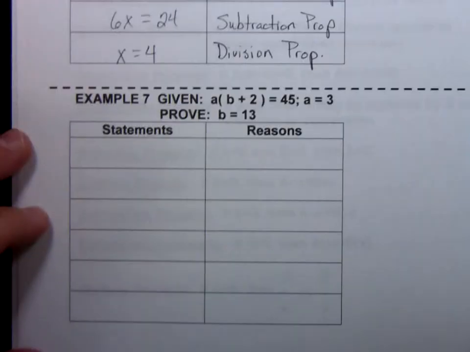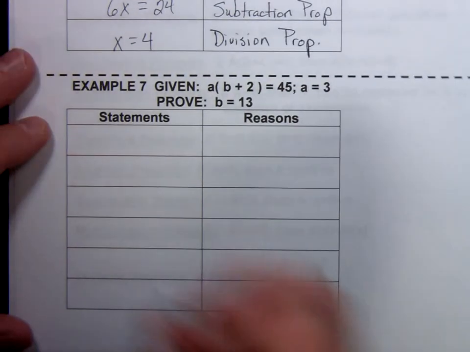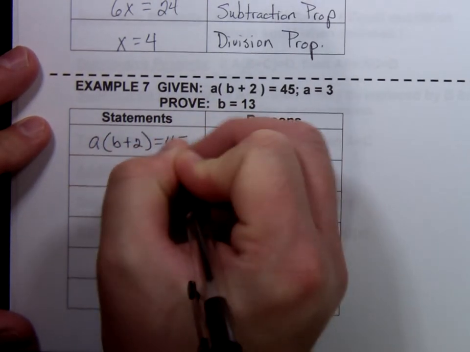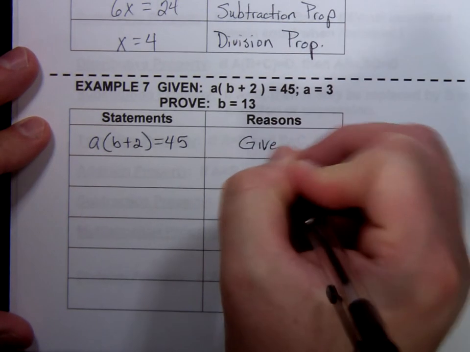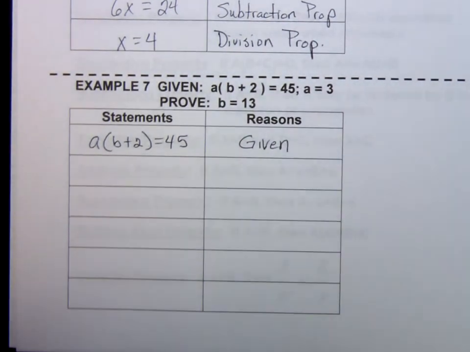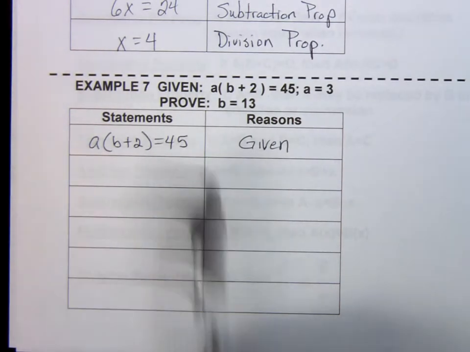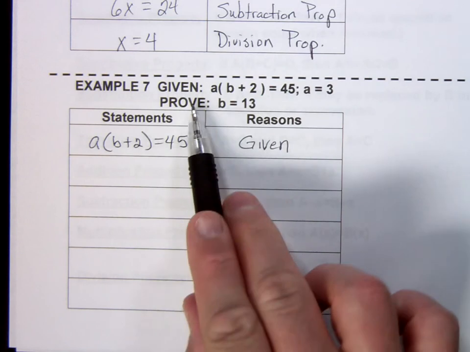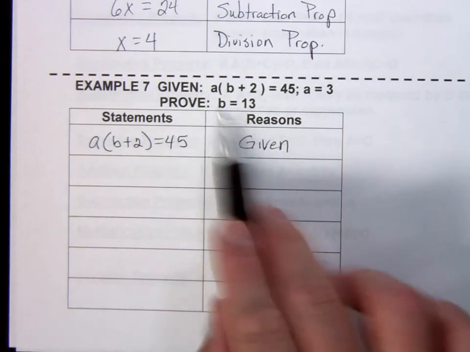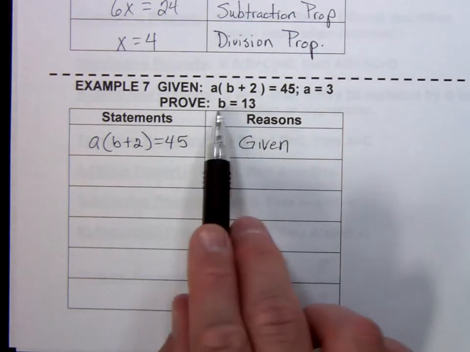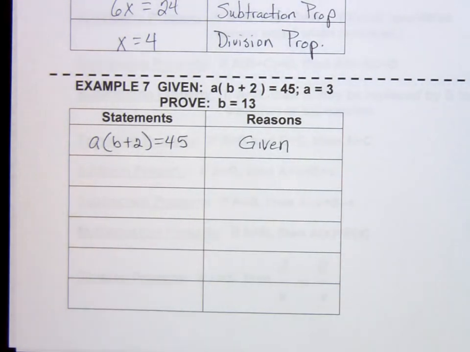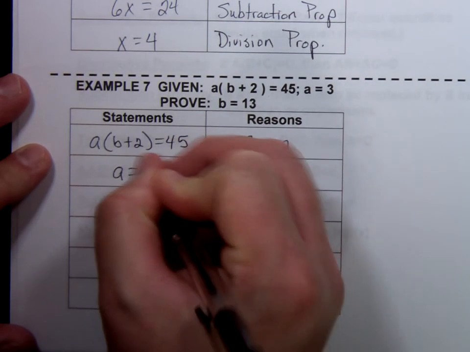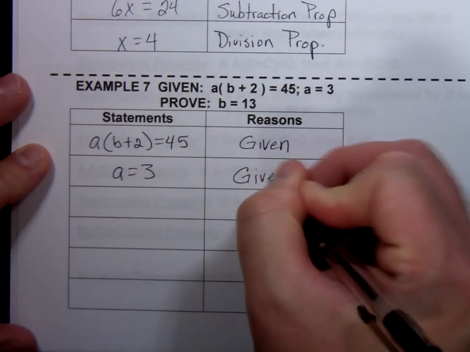Alright guys, last one. Alright, it is given that a times b plus 2 equals 45. That is given to us. Now that's not the only thing that was given to us. If I look at this equation right now, there's two variables in there. I can only solve for one variable at a time, and I'm supposed to prove what b is equal to. Notice, if I'm working on this equation, I only want one variable at the end. I only want b. Notice there's another given though. It tells us a is equal to 3. So a is equal to 3. That was given to me.